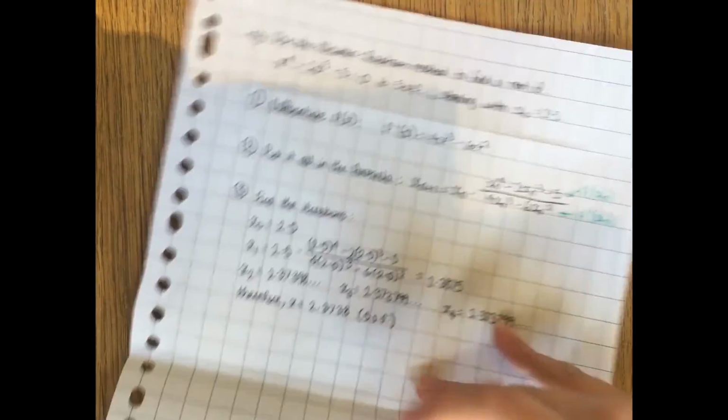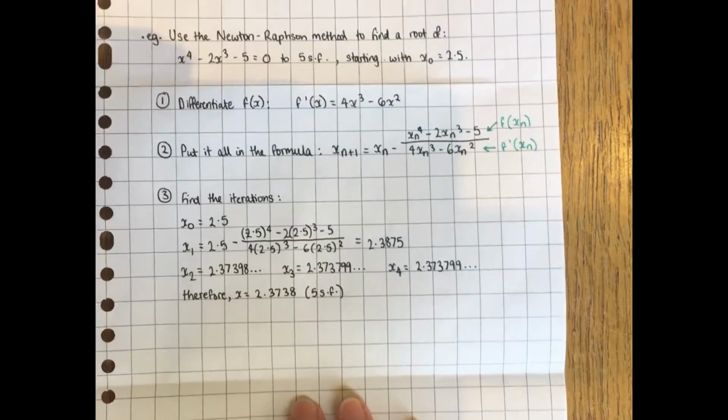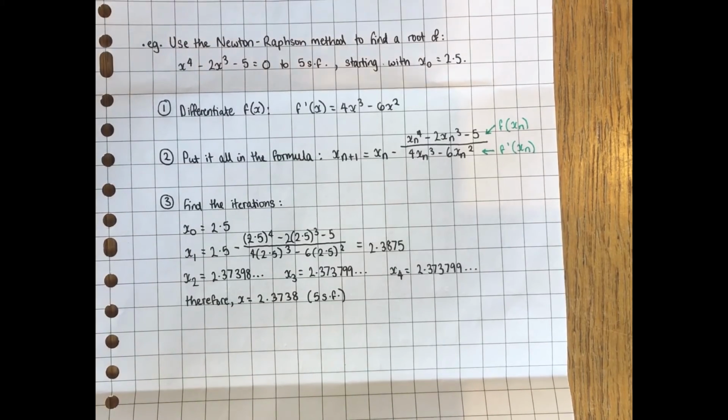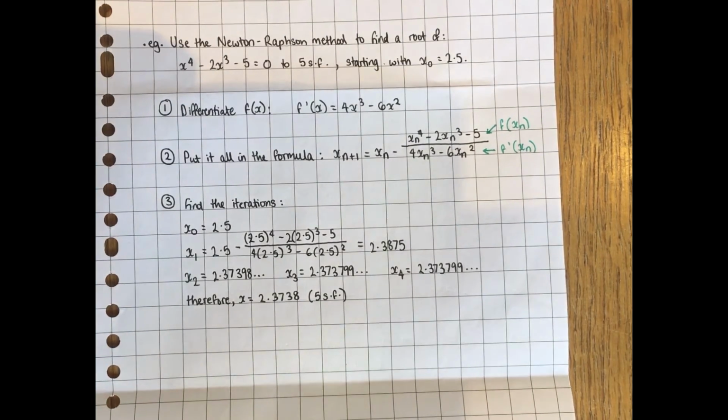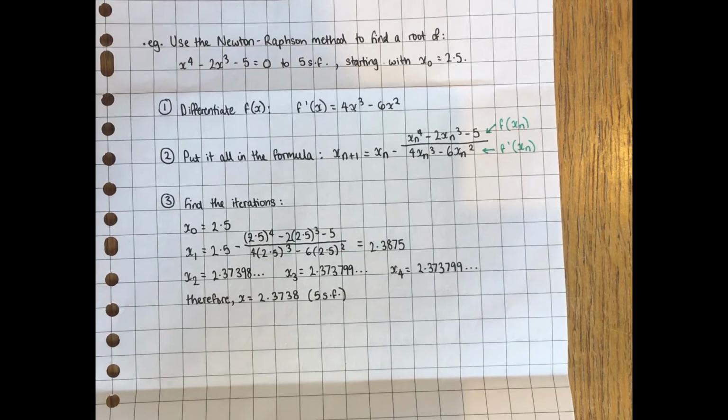Okay, so for this question, you'd firstly, again, differentiate f(x) to give you f'(x) = 4x cubed minus 6x squared. You then substitute that all into the formula again to get x_(n+1) = x_n - (x_n to the 4 minus 2x_n cubed minus 5) / (4x_n cubed minus 6x_n squared).